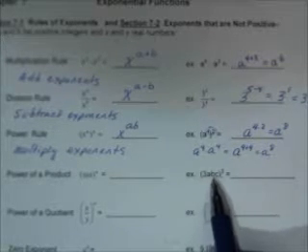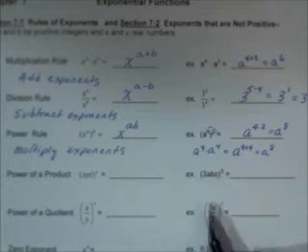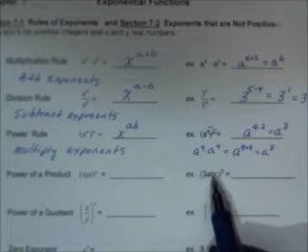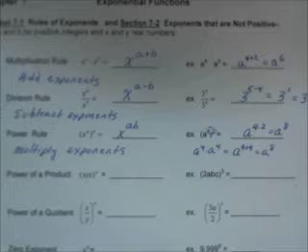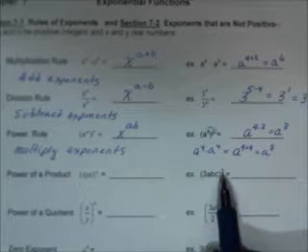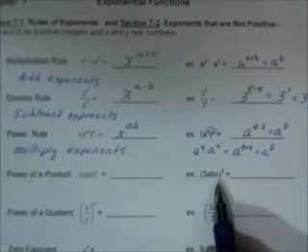Our next example, we have 3abc raised to the third power. So inside parentheses here, we have this product. We have 3 times a times b times c raised to the third. What do we do with the exponent on the outside? We distribute it.